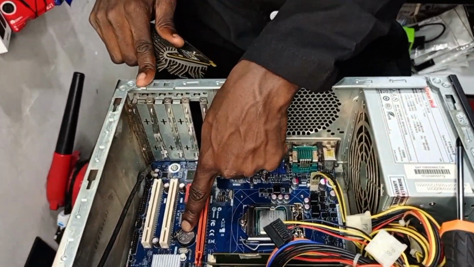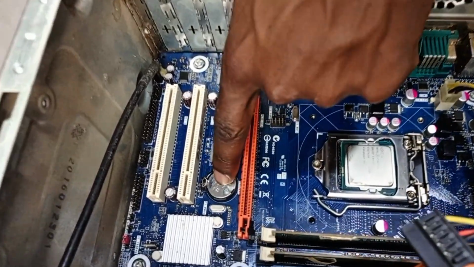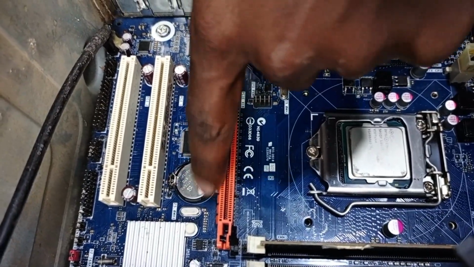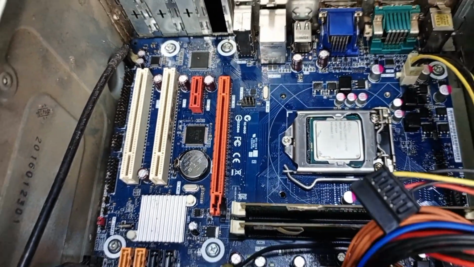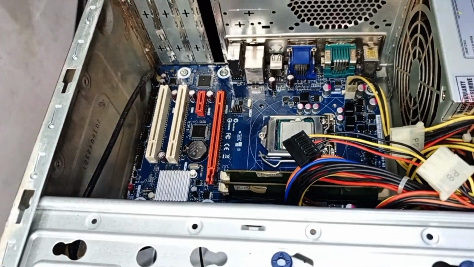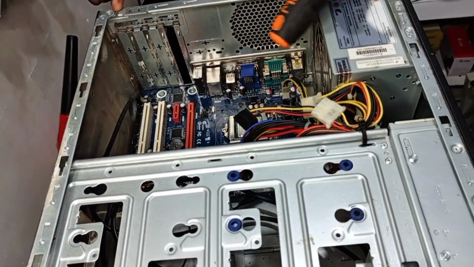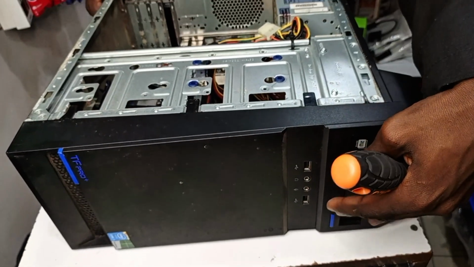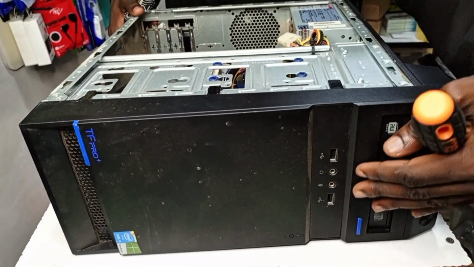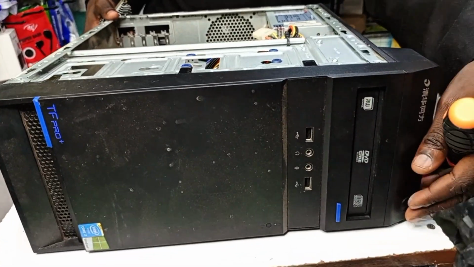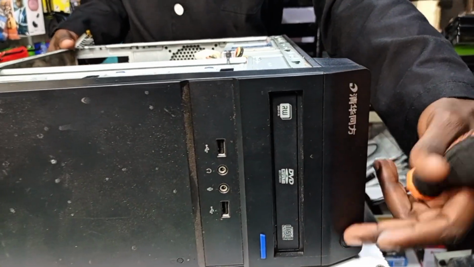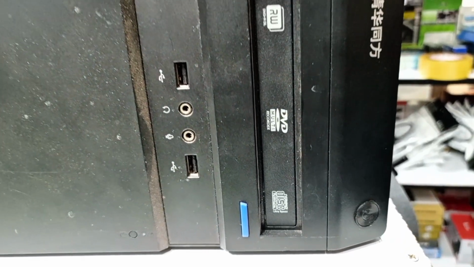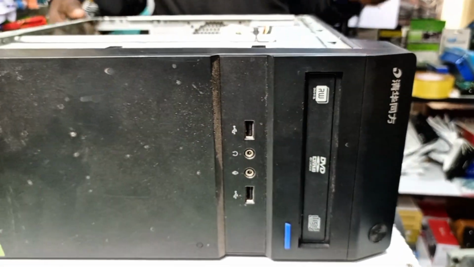Then this other one is basically the CMOS battery, which helps to ensure the clock is up to date. I'll not go into much detail so as not to bring confusion. At the front we normally have the switch for the DVD drive and the power button right here. The button will be placed depending on the type of CPU you are dealing with.